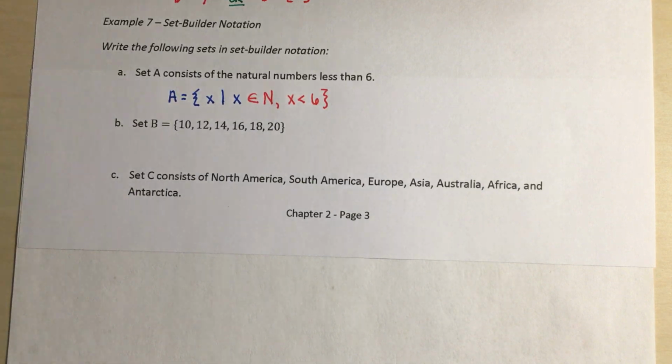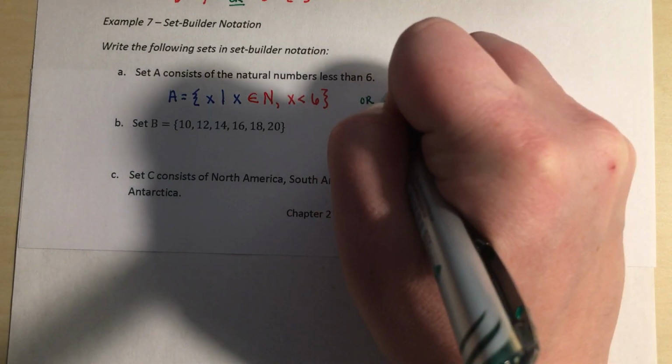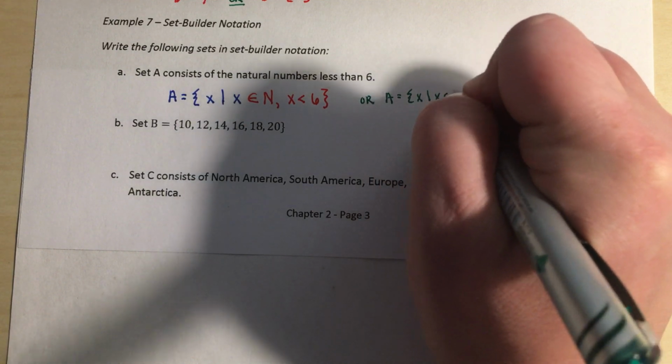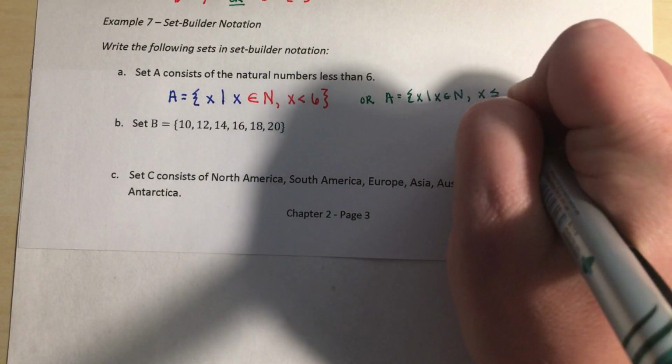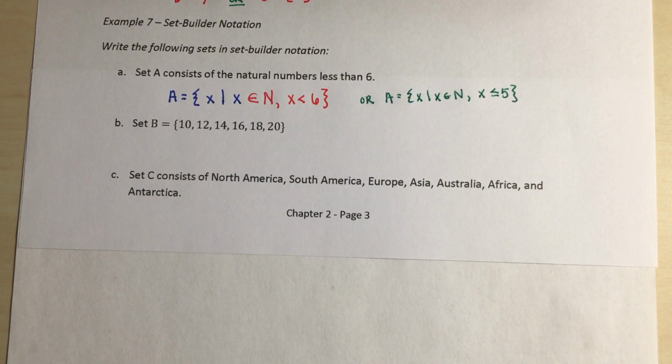This is another case where we actually could write our answer a couple of different ways. So I'm just going to include one more here. We could say that A is a set of all X such that X is a natural number and X is less than or equal to 5. That would be the same as being less than 6. So sometimes you might have some different options. You don't necessarily need to come up with all of these options for all of these different problems, but you need to be able to recognize and pick out correct symbols that go with the information we're given.